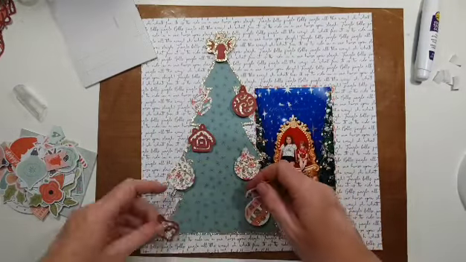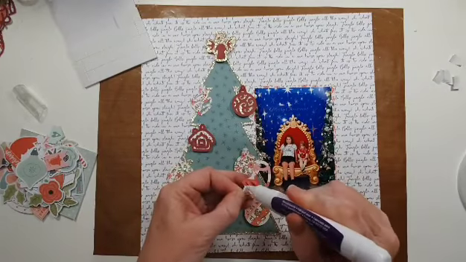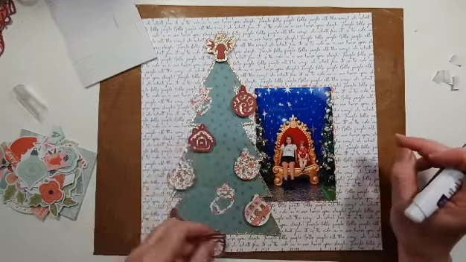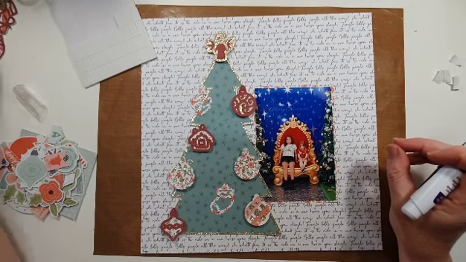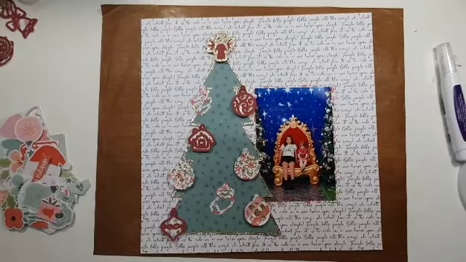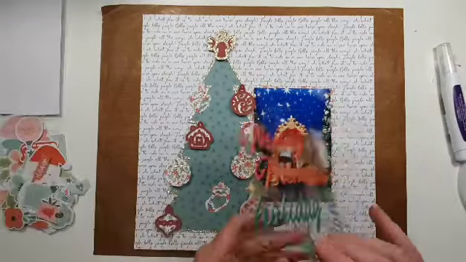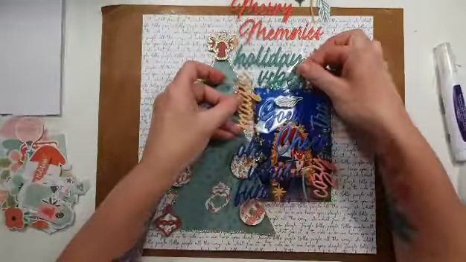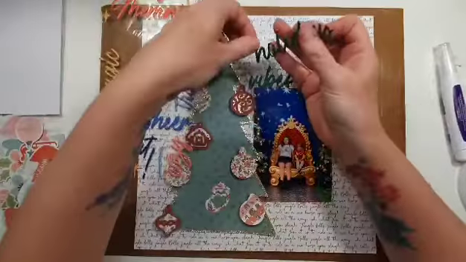Just putting them down. Yep. I think I've got enough on there. I felt like I needed just one more, but when I went to find a place for it, I just couldn't find it.